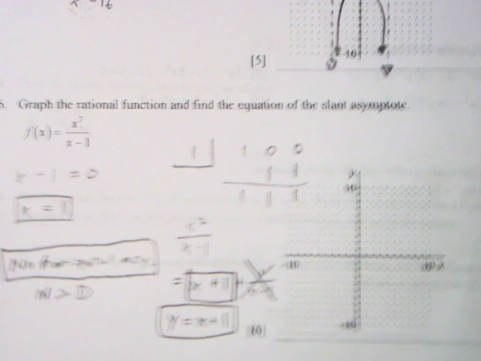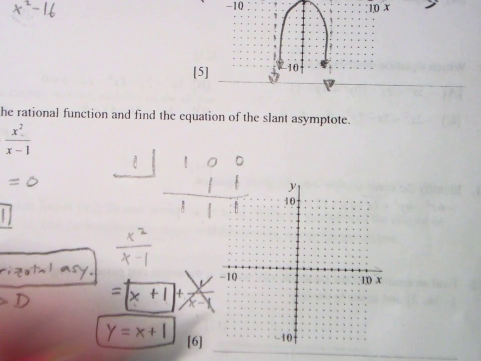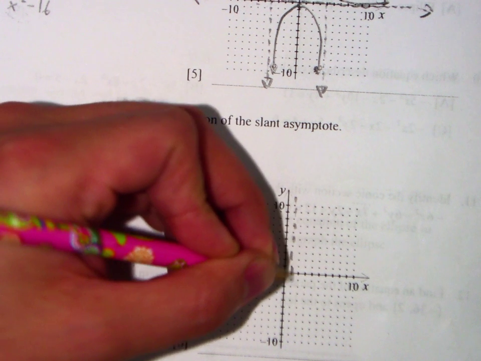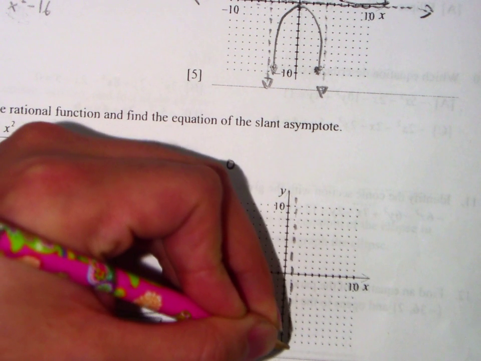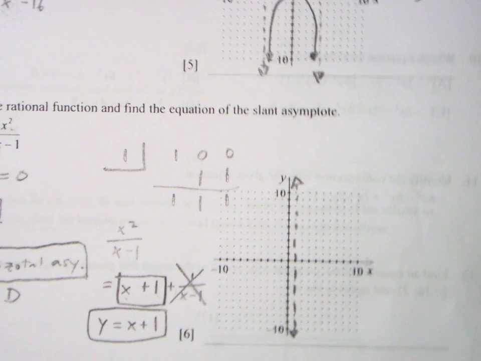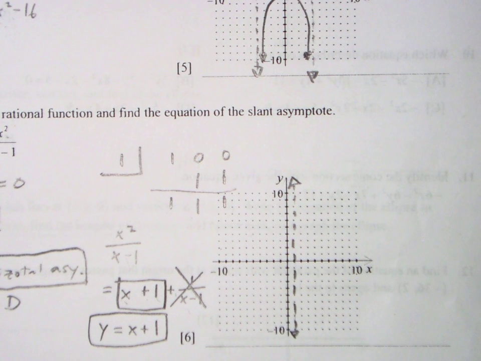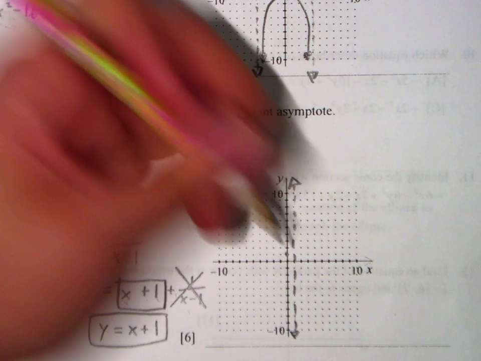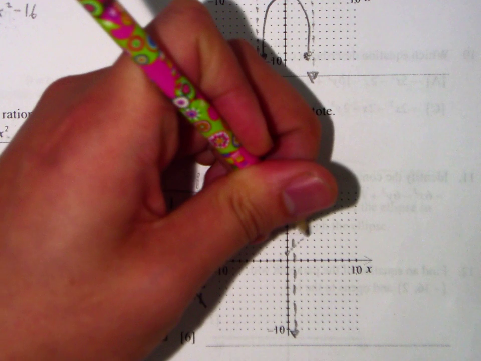So again, let's graph this now. We have a vertical asymptote, x equals 1. Now we need to graph our slant asymptote, y equals x plus 1. So we start at 1, and our slope is 1.